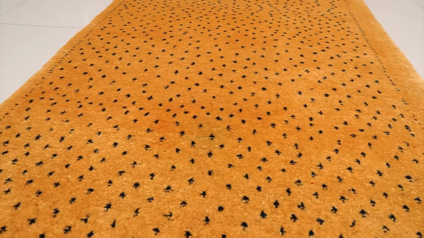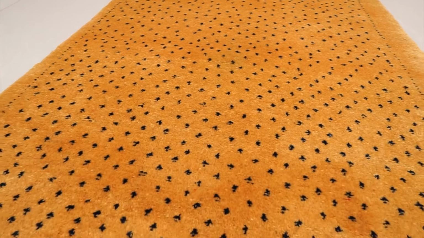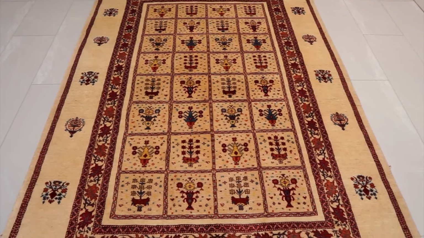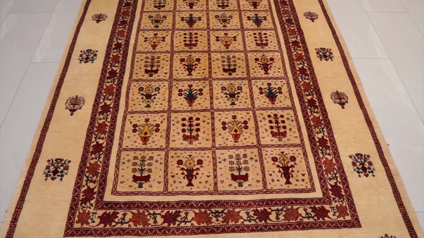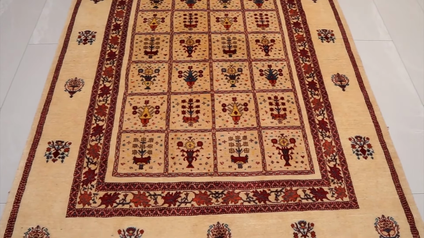But the natural Gabbehs are going to be made with undyed wool. So no dyes are used to color the wool. And so you're going to end up with basically all the different shades between white wool and black wool. You're going to find cream color, browns, grays, and everything in between, but no actual colors outside of those.